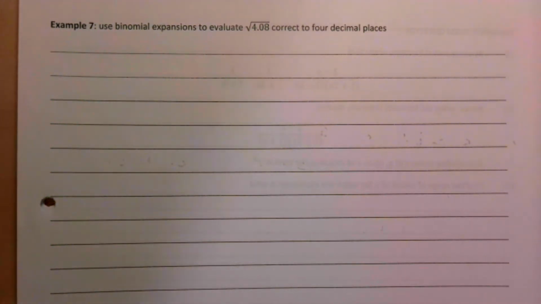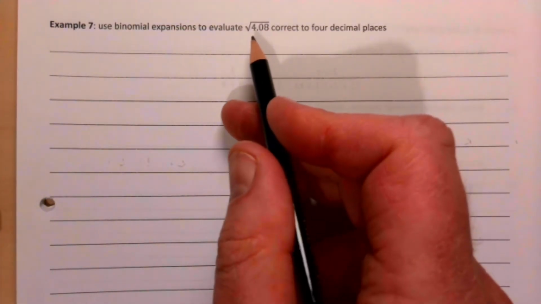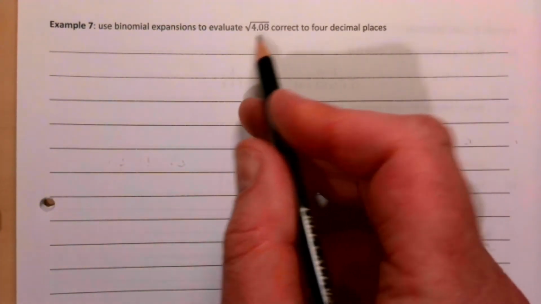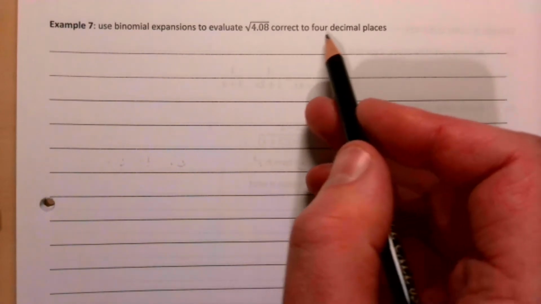This is A2 Pure Maths. We are on chapter 6 and we're looking at the binomial expansion for any rational n. This now then is example 7. You may remember something like this from last year. So use this to get the square root of 4.08 correct to 4 decimal places.